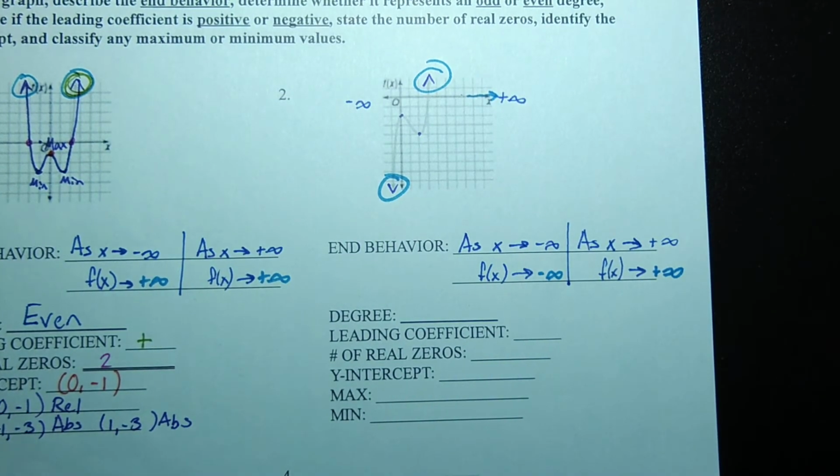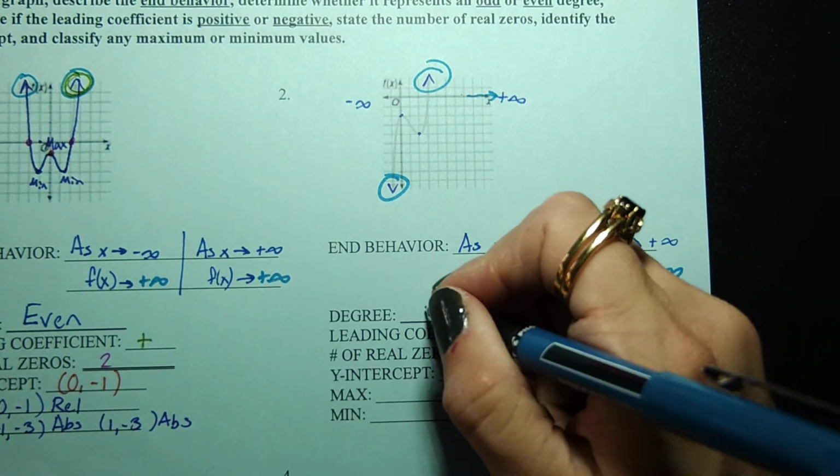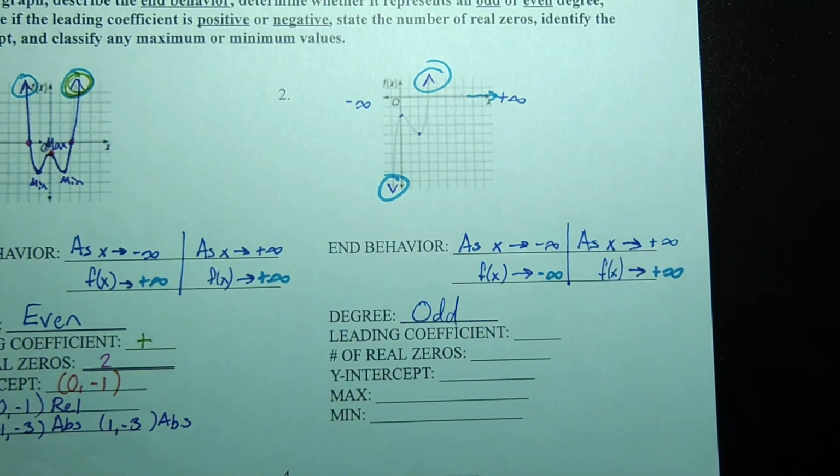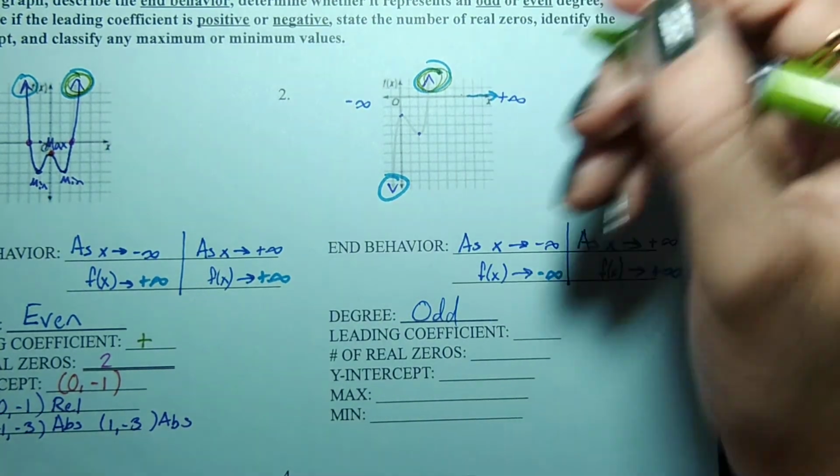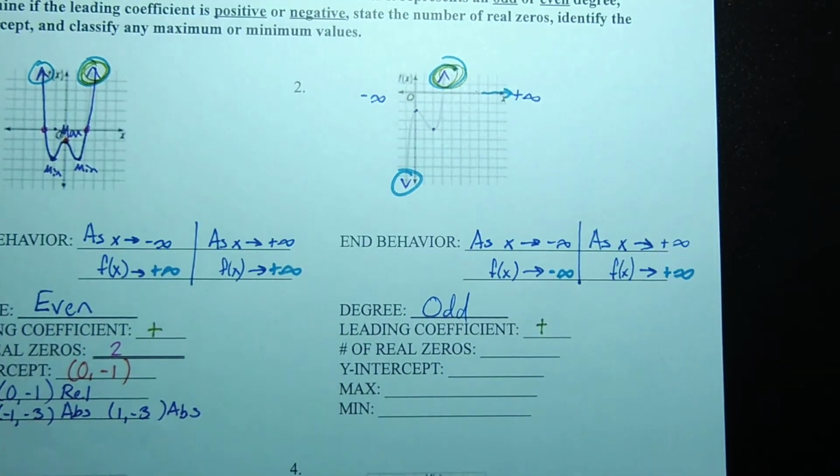What are my arrows doing on the left and the right? What's the degree, everyone? Odd. So arrows are going in opposite directions. They're doing that old disco dance. So they are odd degree. Leading coefficient on this one. Positive. Our right arrow is going up. Positive leading coefficient. All right, careful.